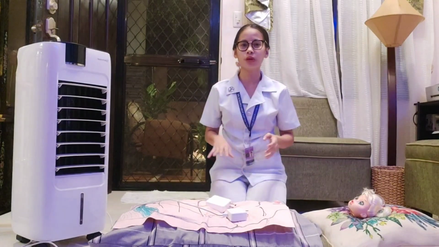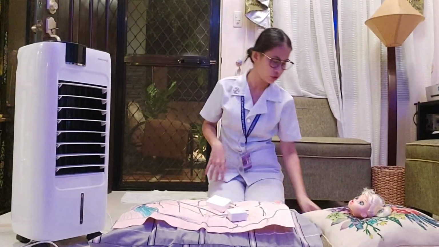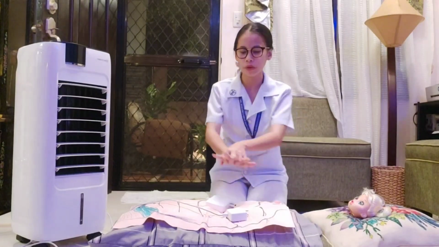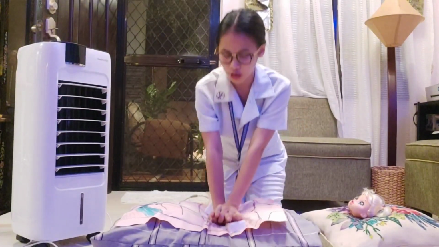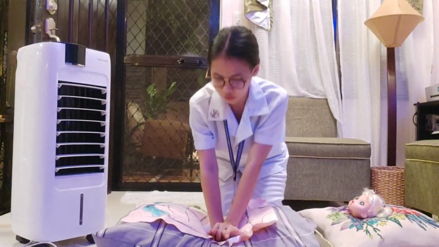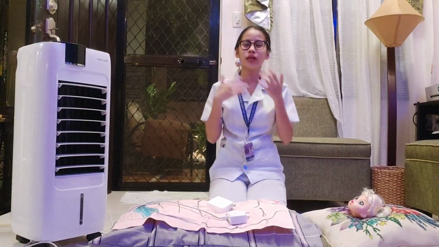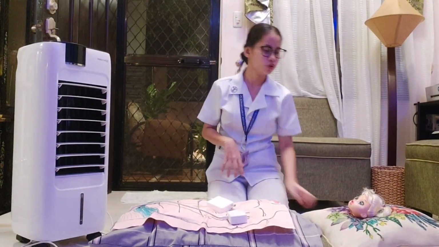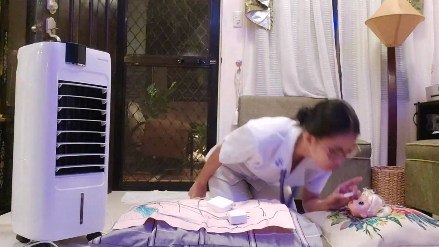The first rescuer will be giving 15 chest compressions within 9 seconds, and the second rescuer will be giving the 2 rescue breaths. So assuming that I am the first rescuer, giving 15 chest compressions. 1, 2, 3, 4, 5, 6, 7, 8, 9, 10, 11, 12, 13, 14, 15. Now assuming that I am the second rescuer, giving 2 rescue breaths. 1, 2. It is important to practice good team dynamics. Continue doing that until the AED tells us to stop.